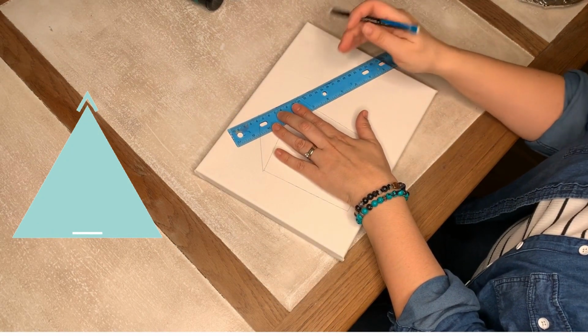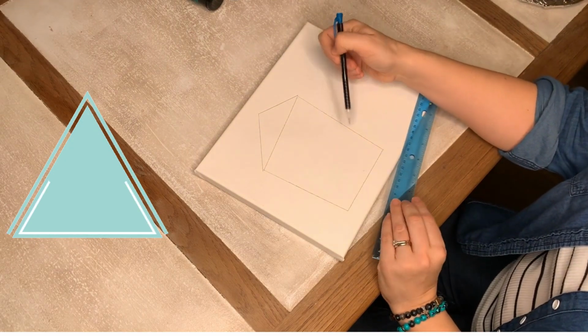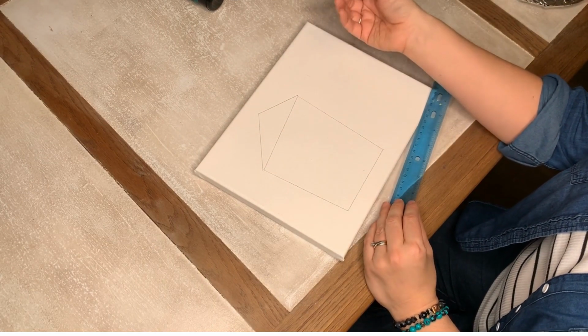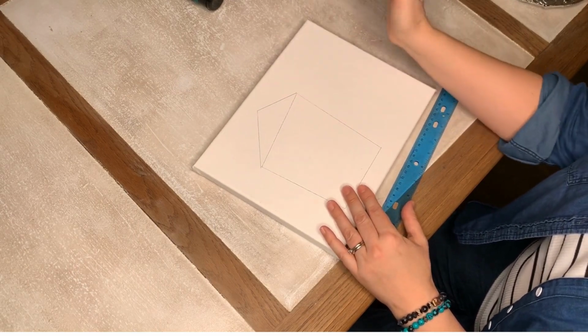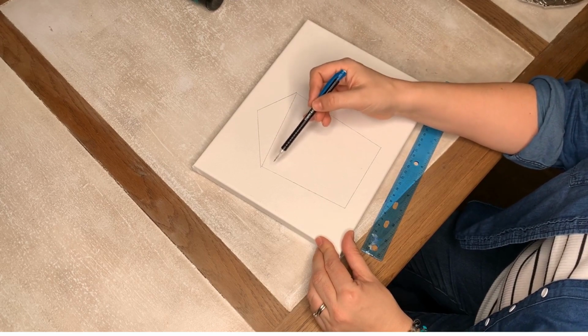So I want you to look at how these lines that I am drawing create a shape. That's just like what we were talking about with lines and shapes. So we have a square and we have a triangle.